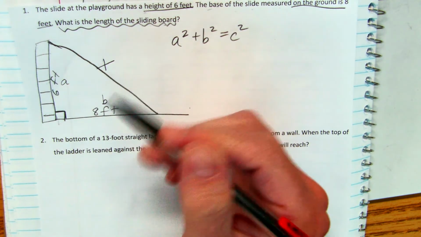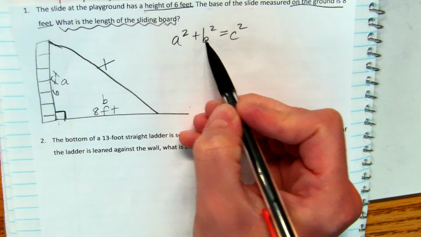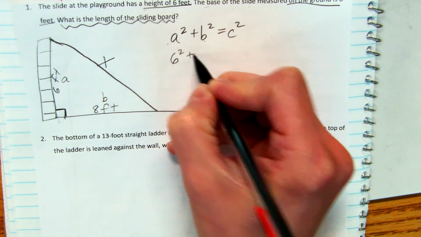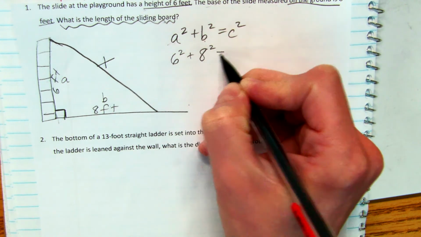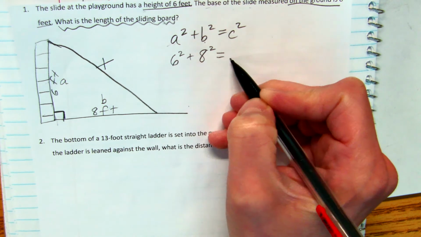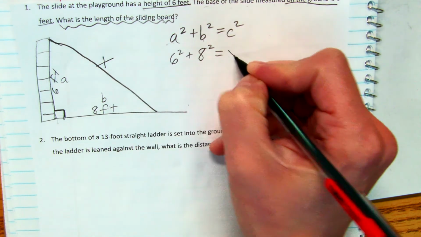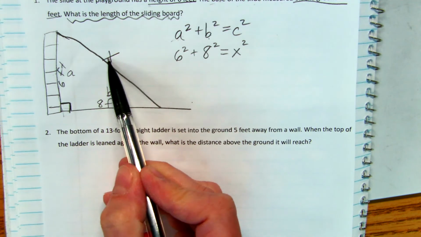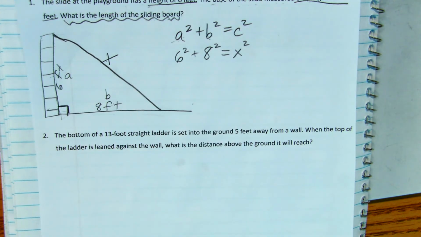It doesn't matter as long as 6 and 8 both go on this side of the equals. So we could set up 6 squared plus 8 squared. And then you could keep this c squared, or we could put x in and call it x squared. It doesn't really matter what we call that side. Do you guys like c or x? X. X works. It doesn't matter. It's the same thing. And then we'll fill in the information.